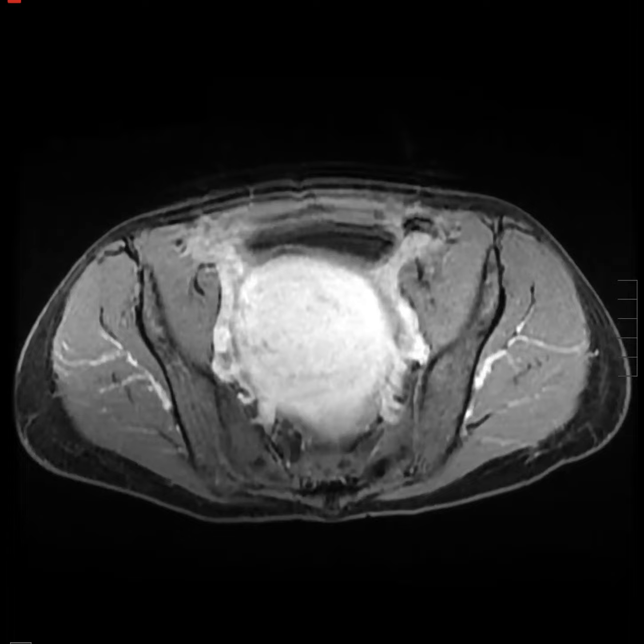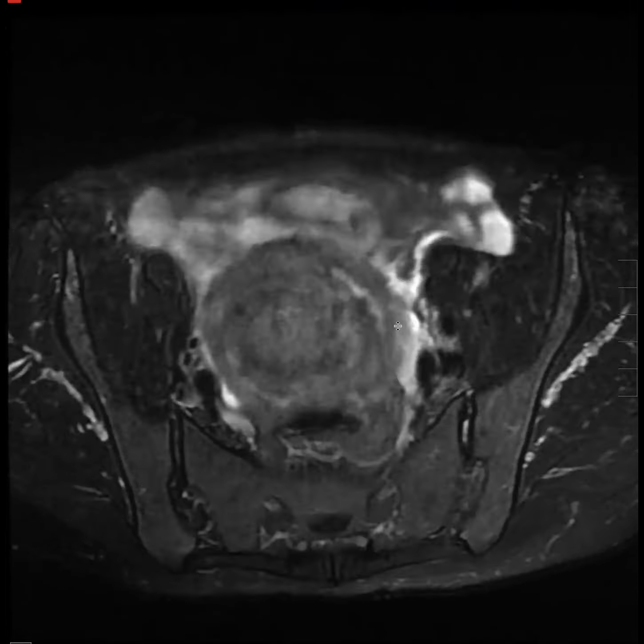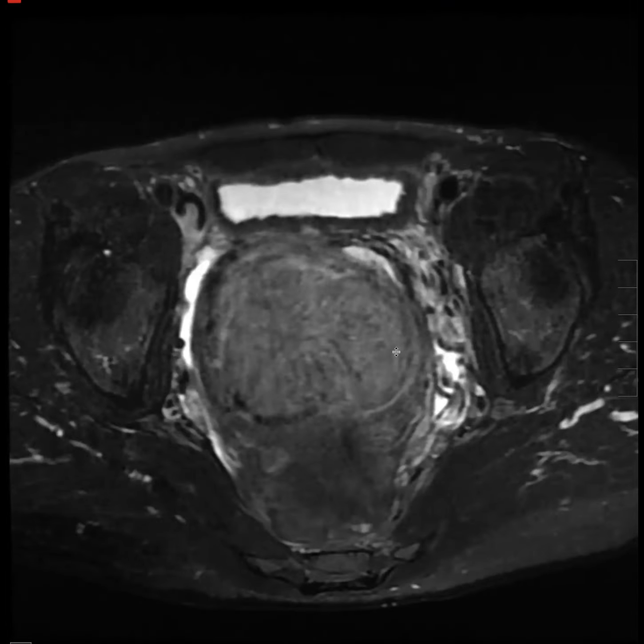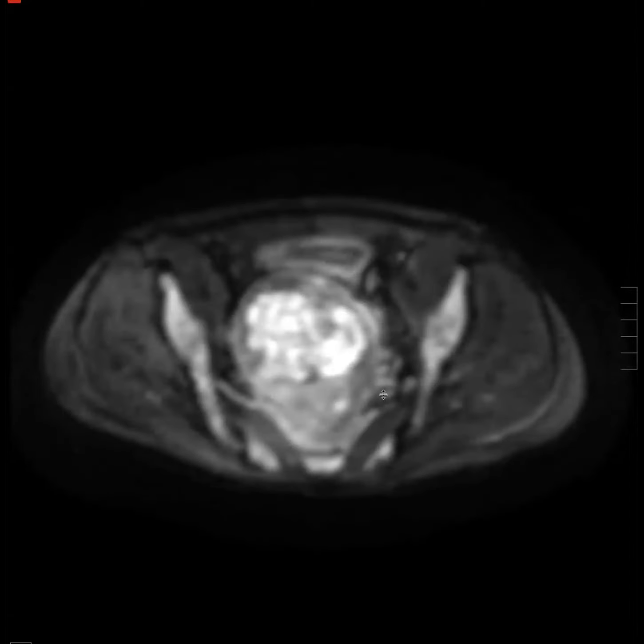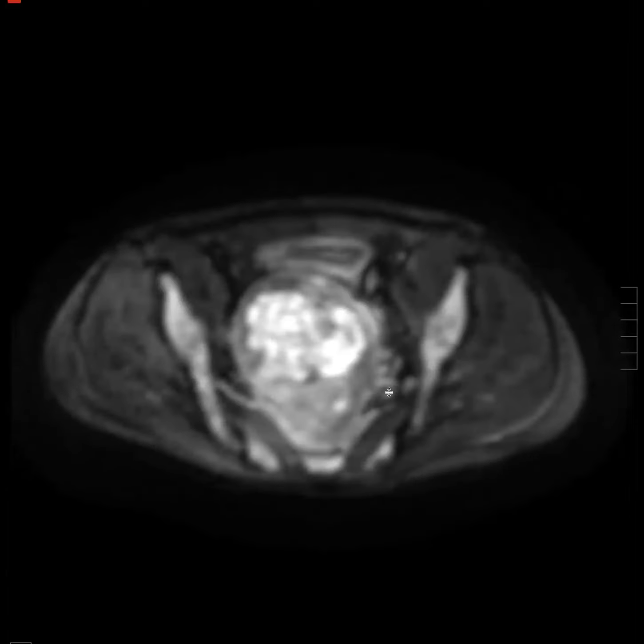Then it has to have T2 intermediate or T2 hyperintense signal, and this one is T2 intermediate. Then you go to the high B value, and it has to be higher in signal than endometrium. Here is our high B value, and the endometrium is along the lateral aspect. It's being displaced, but it is higher than the endometrium.